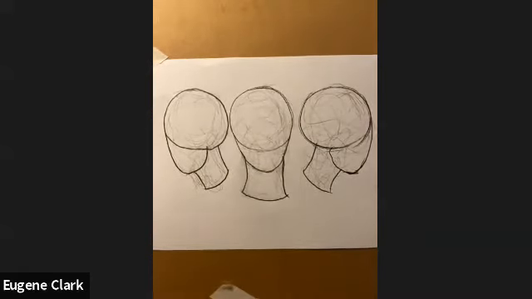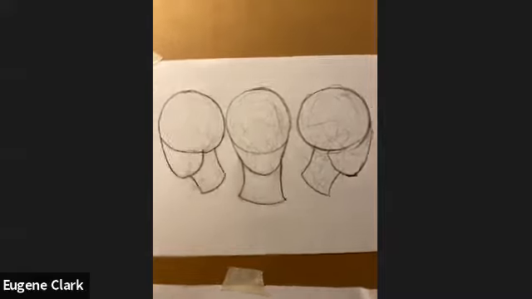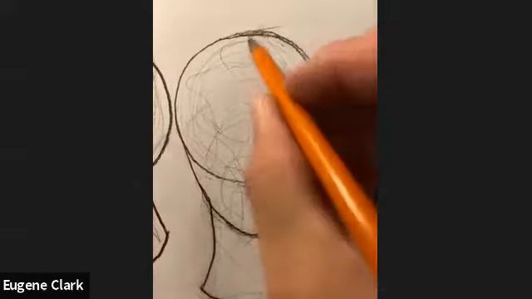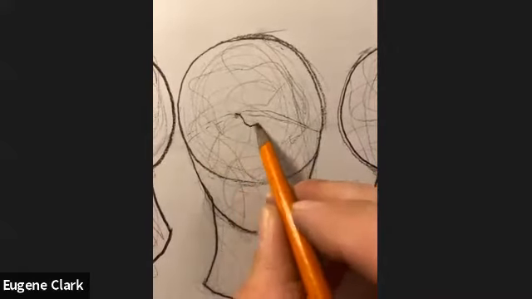So the next thing we're going to do is we're going to consider the skull. So we're going to lightly put in an arc that comes down 3 eyes so that we know where our glabella is.